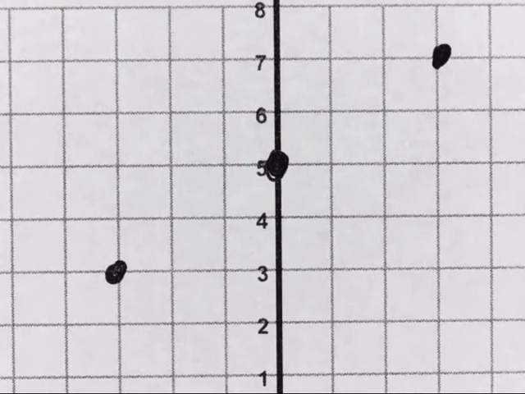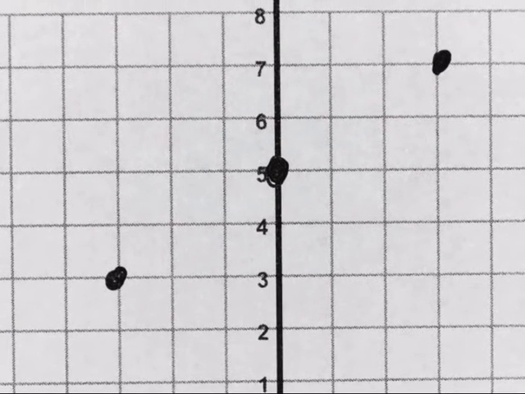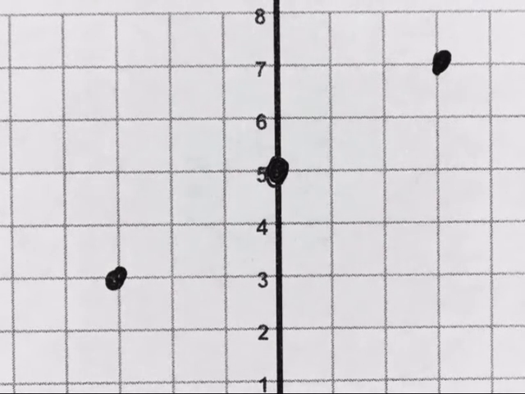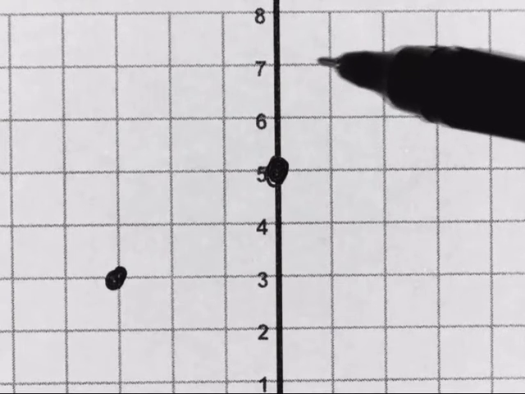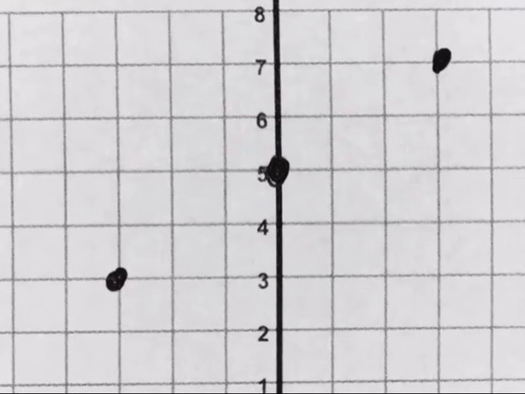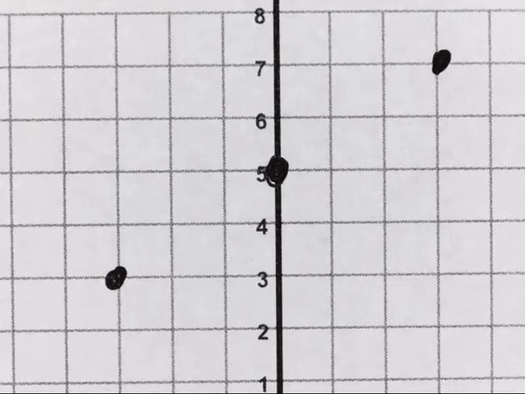Either way, I think it's more intuitive for students when they're first learning this to rise up and then run to the left if it's negative slope, towards those negative values on the x-axis, or run right if it's positive slope, towards the positive values on the x-axis.